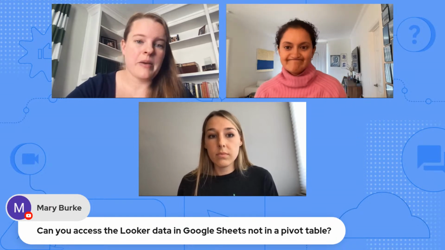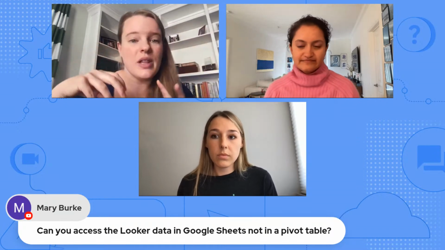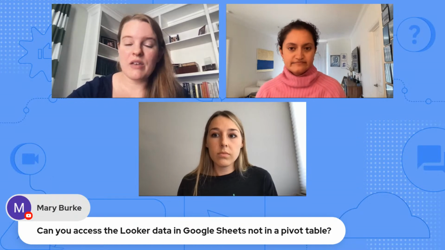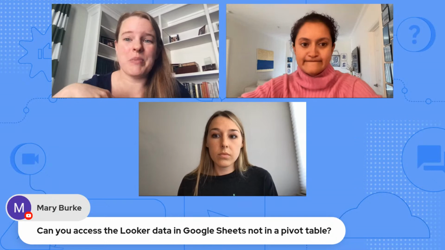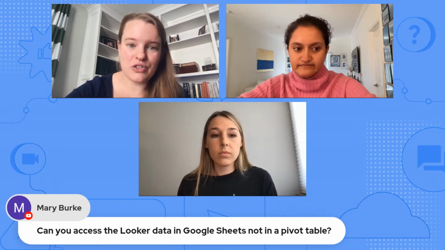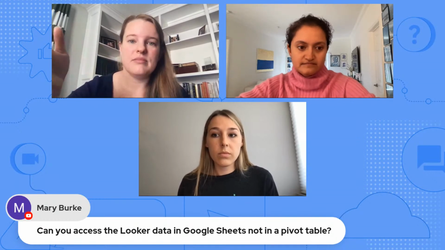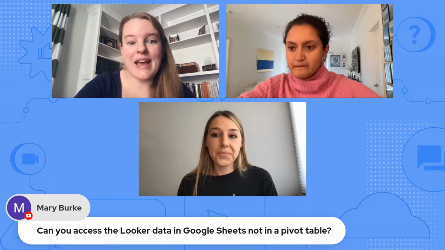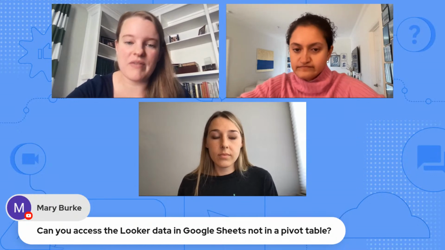Not at this time. So the construct that you would utilize is a pivot table only. If you want data to just be sent to Google Sheets, you can set up a schedule from Looker and basically send data into a spreadsheet and use that as a static data set for other purposes. But the specific connected sheets for Looker feature brings the data into a pivot table only.